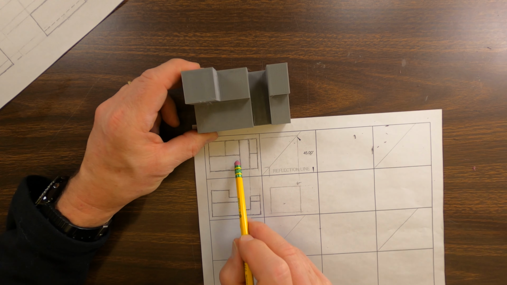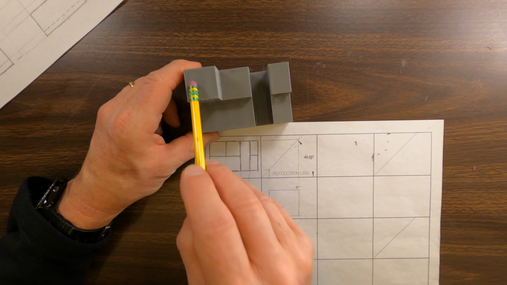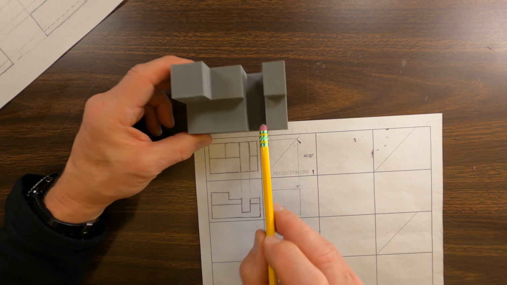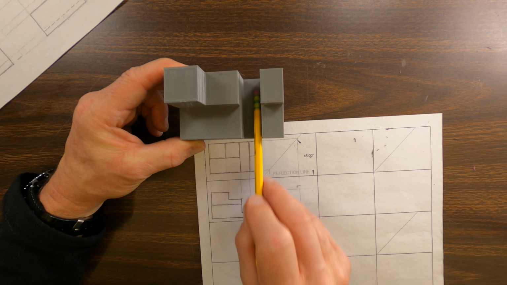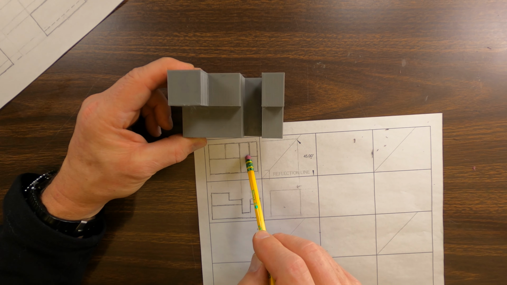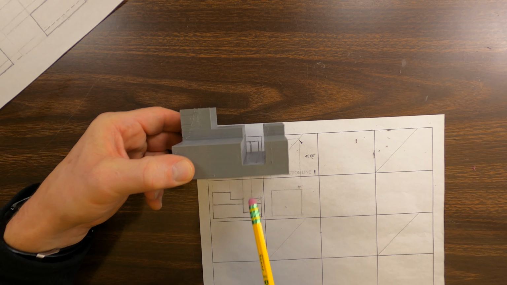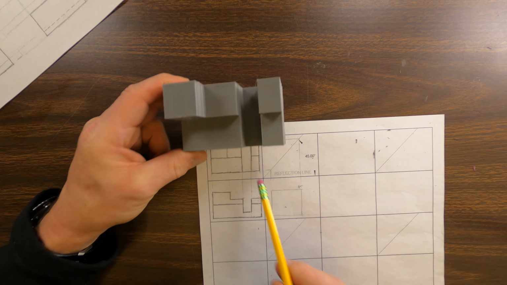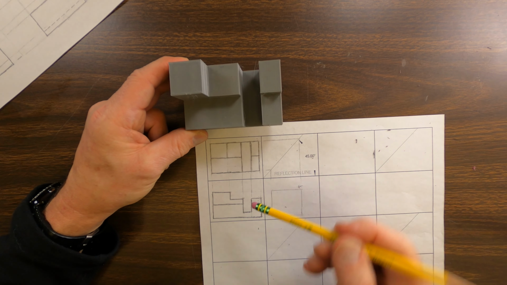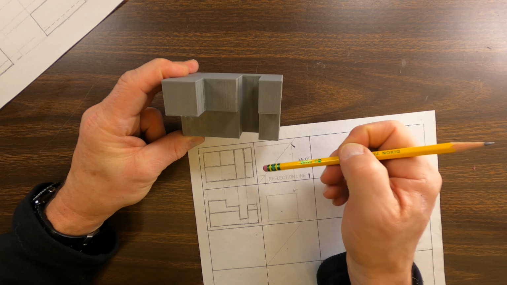This is this here. These two squares are these two squares. This is the channel, although you don't know it's a channel from the top view. You actually need the front view to tell you that. From the top view, it just looks like two lines. And then I have these two pieces here.